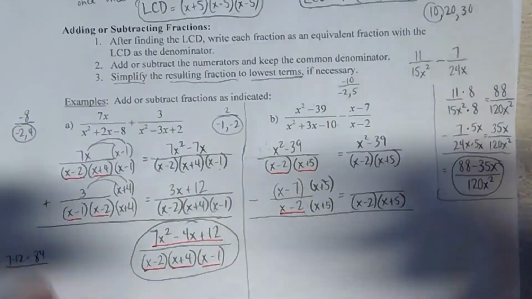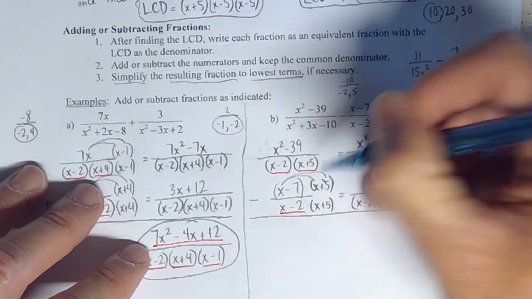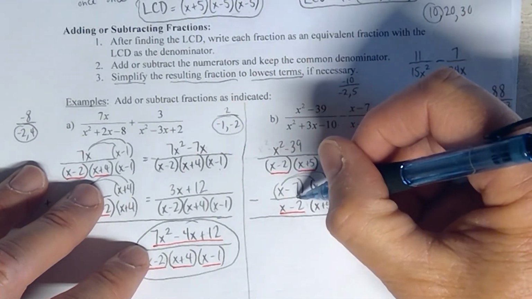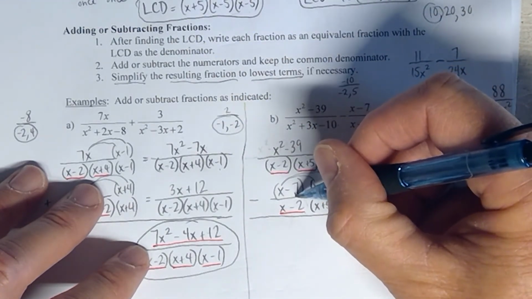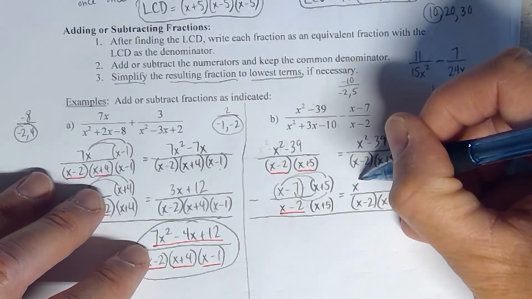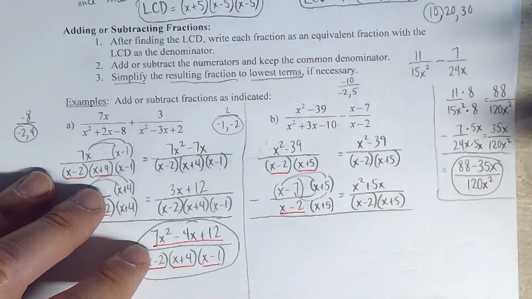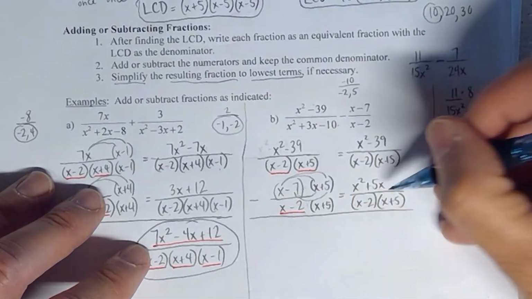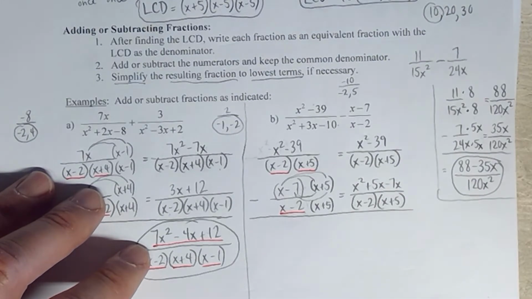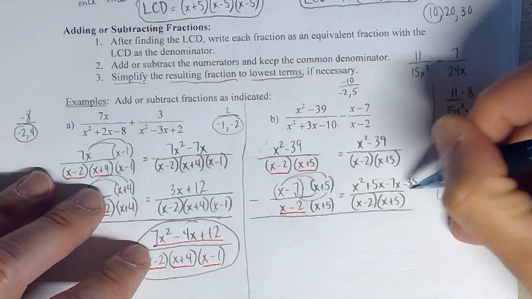So let's try that here. x times x, x times 5, and then negative 7 times x and negative 7 times 5. So we get x squared, positive 5x, negative 7x, and negative 35.